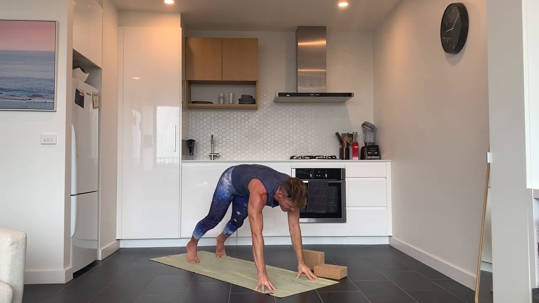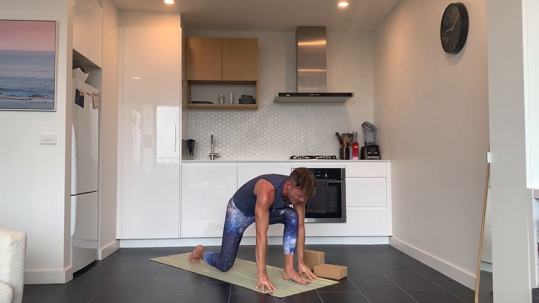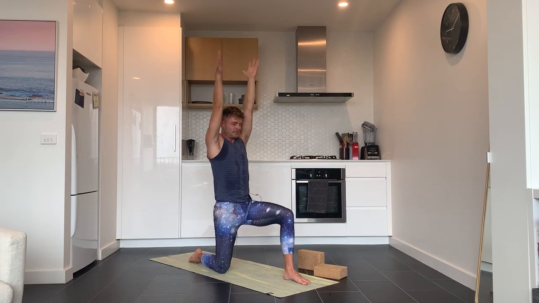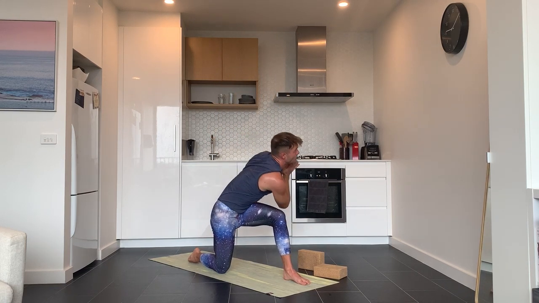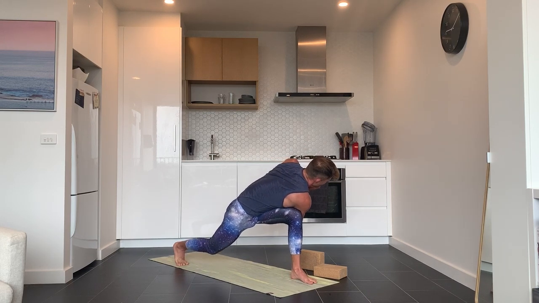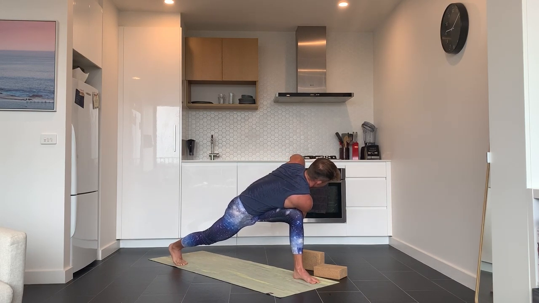Switch sides. Left foot steps forward. Right knee comes down. Inhale, both hands up. Exhale, twist. Tuck the back toes, lift the back knee up off the floor. So same continental drift here.